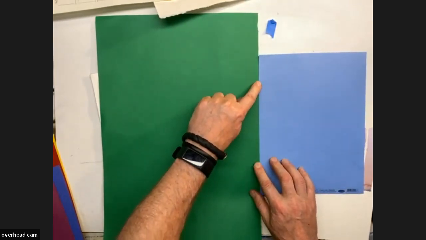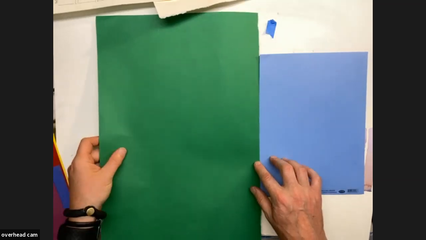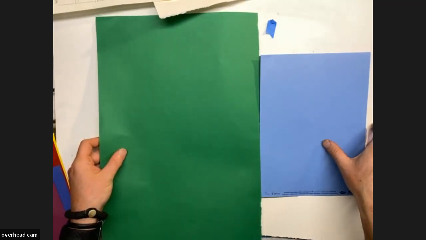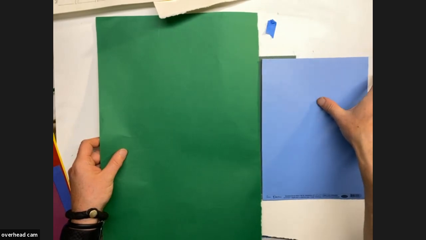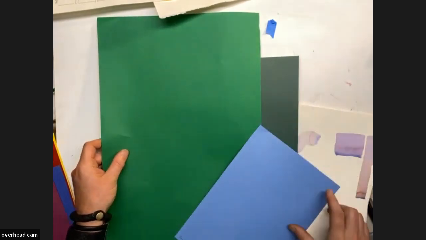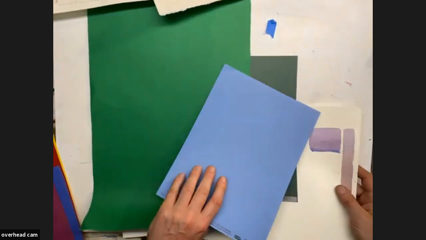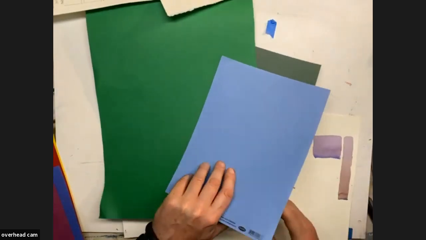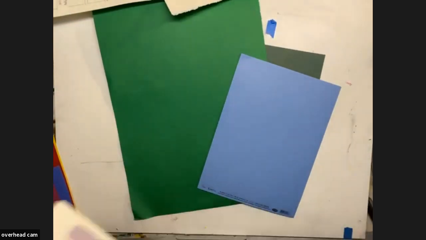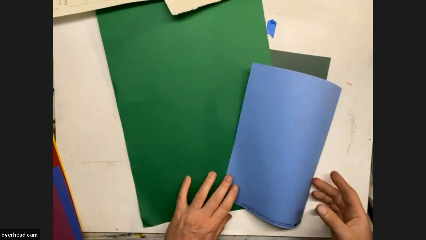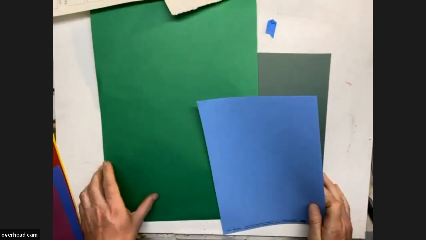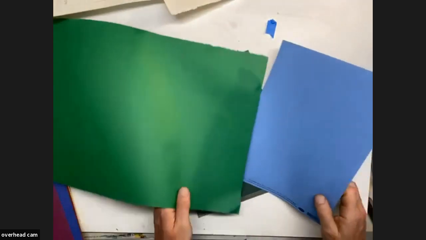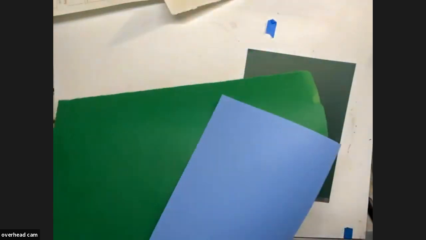I want you to focus your eyes between those two colors. A lot of fumbling of paper going on here.